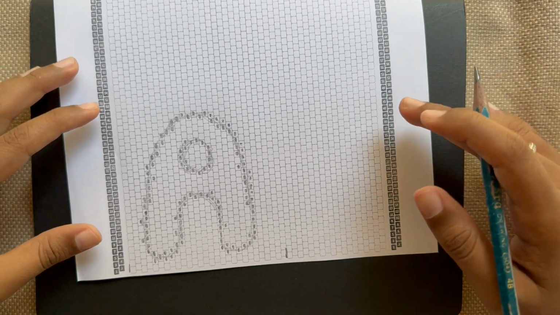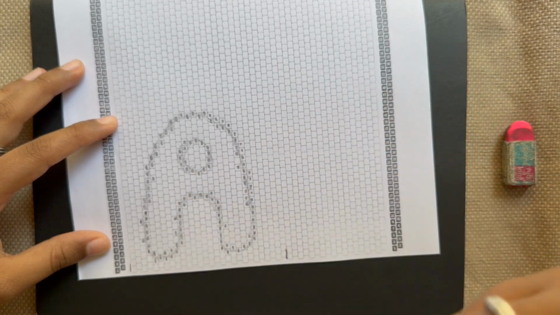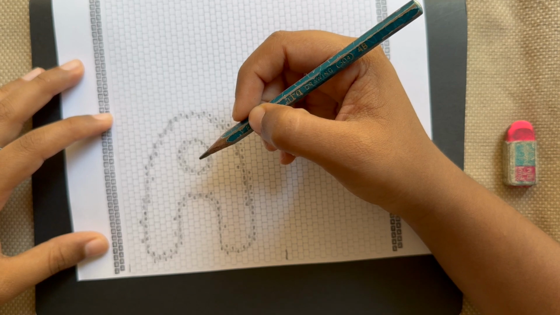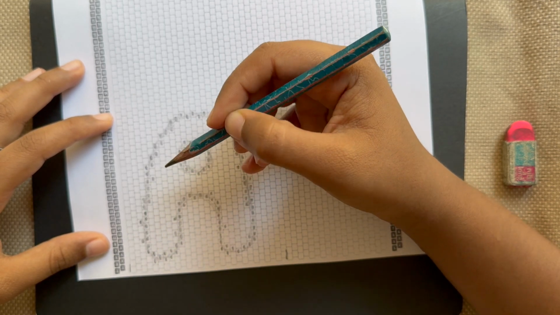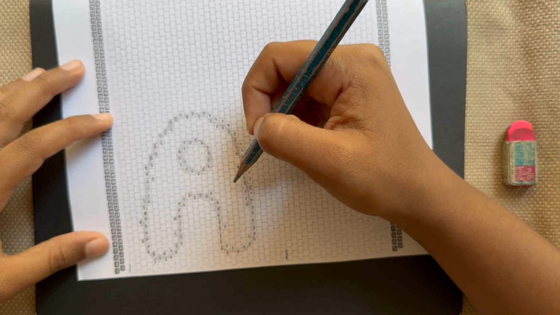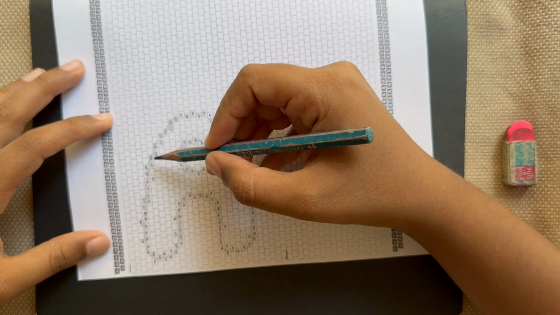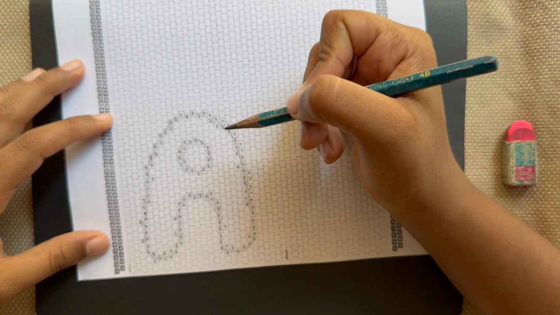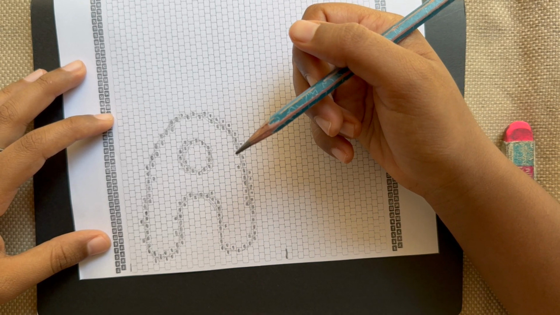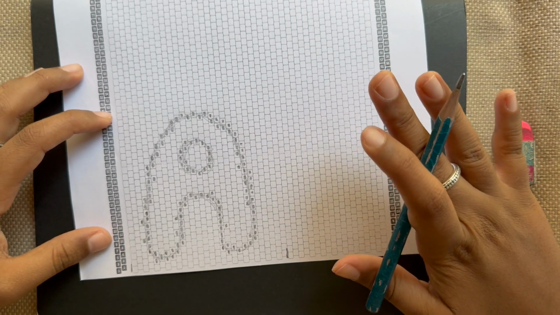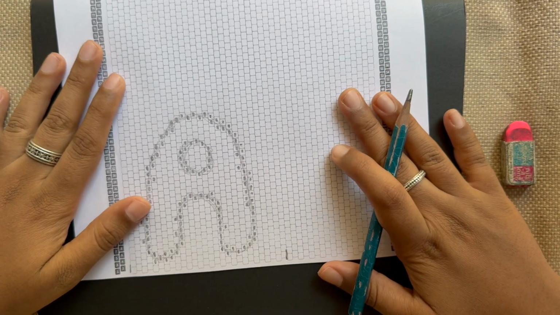So here I have the A, and within it then I can grab some colored pencils and have either stripes or create little flowers within the letter, or play with polka dots, or just even stripes going this way. The opportunities are really endless, but you can really have a lot of fun with mapping these out on paper graphs.